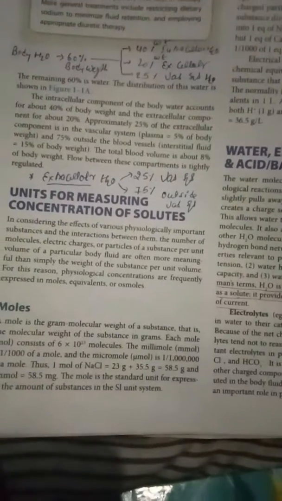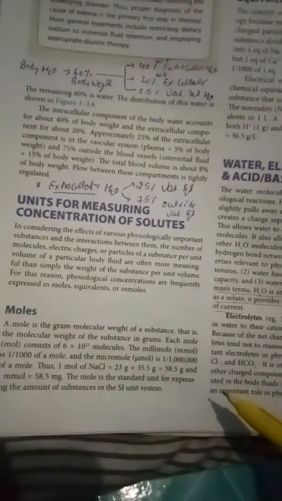Here we completed this page, and I will be going for the next, that is units for measuring concentration of solutes. It is important for knowing moles, equivalents, water, electrolytes, and acid base. This is what we have to know. And then I think we'll go for the moles.